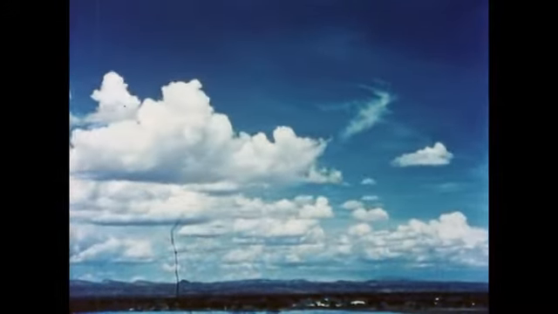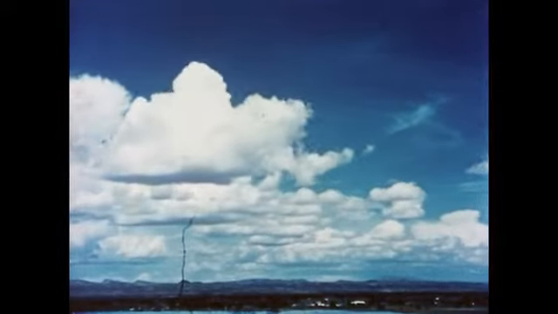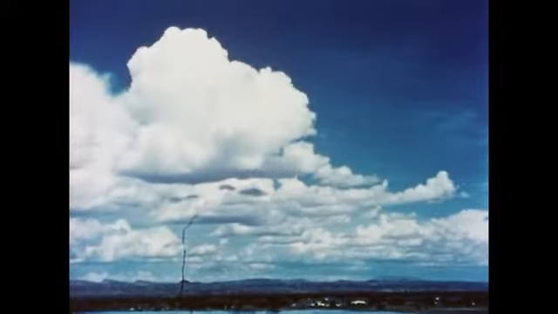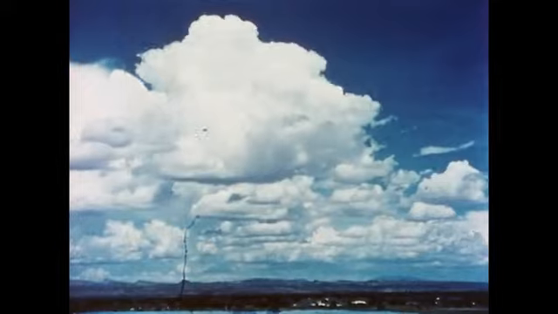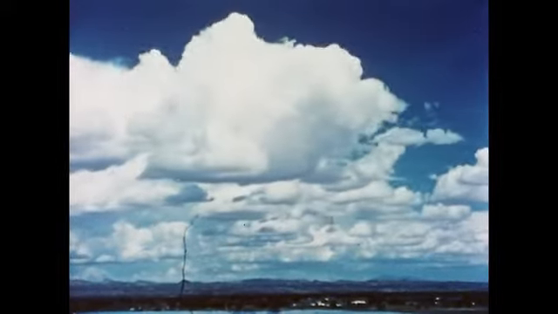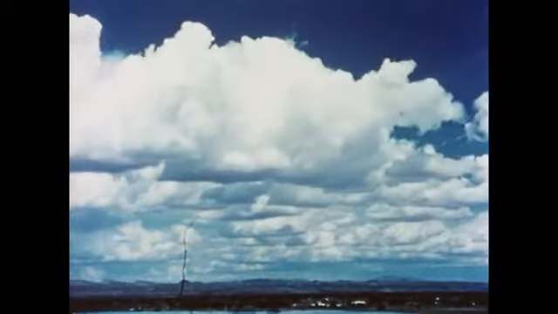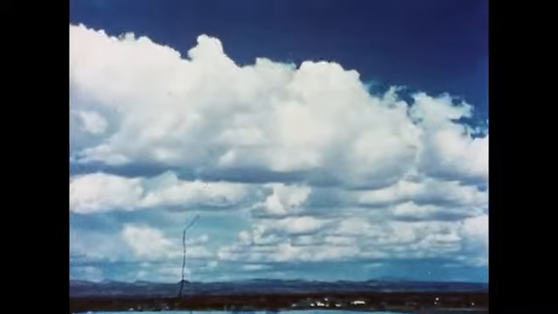As the heating continues, the bubbles get bigger and rise higher. Notice the cauliflower-like tops and flat bases. The larger clouds are now from 1 to 3 miles tall. Each tower starts with a rush, reaches a certain height, then slows down and quickly collapses.